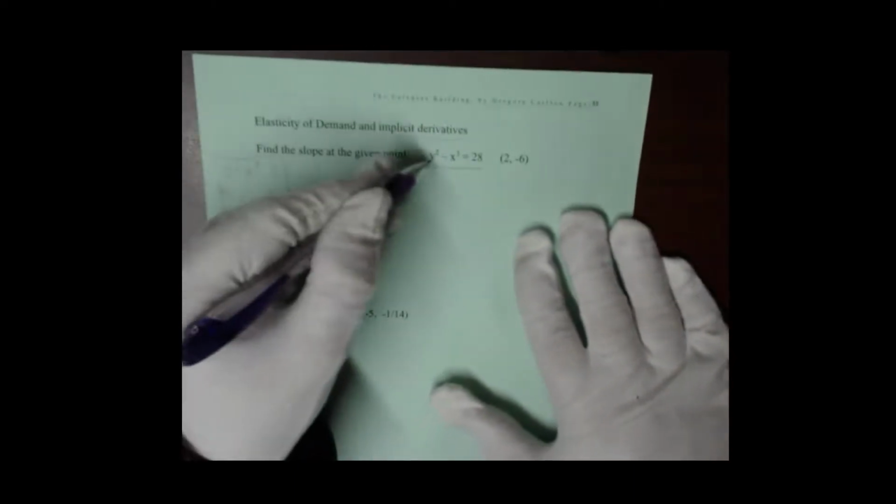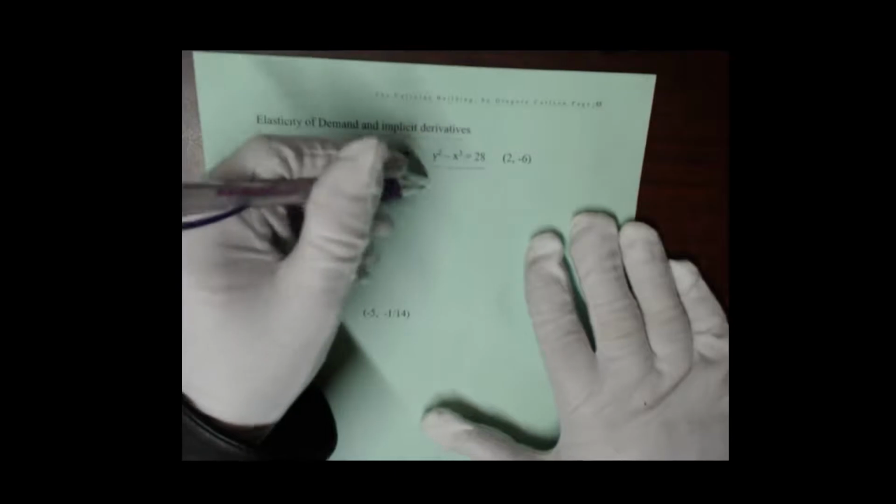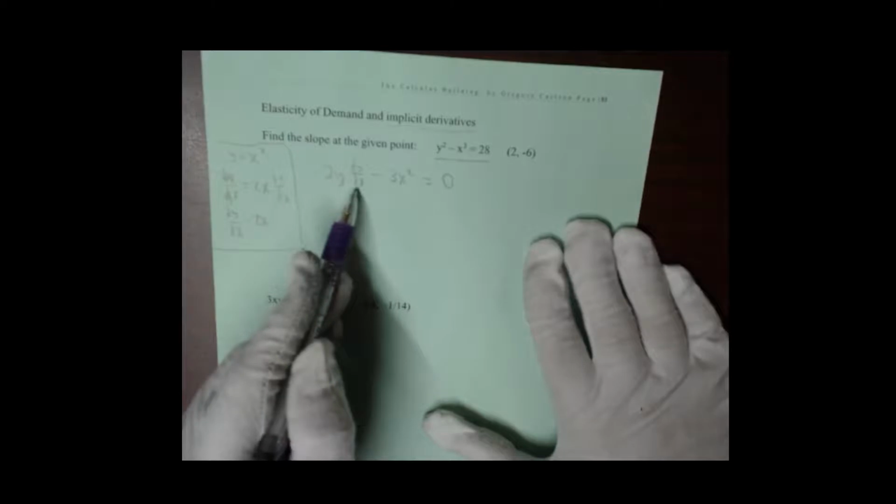So let's find this implicit derivative. Here we go. First, you take the derivative. The derivative of y squared is 2y. However, we're taking the derivative with respect to x, and so I need to write dy/dx. I need to insert that slope. Minus, the derivative of x cubed is 3x squared. Now, do I need to write dx/dx? No, because dx/dx is 1. Finally, the derivative of 28 is 0, and I don't need to write dx/dx or anything like that, because a constant is just 0. So that's it. We have 2y dy/dx minus 3x squared equals 0. That's all we have to do.